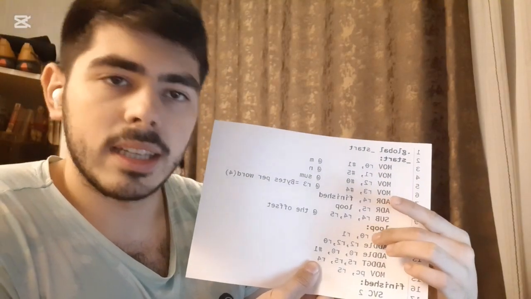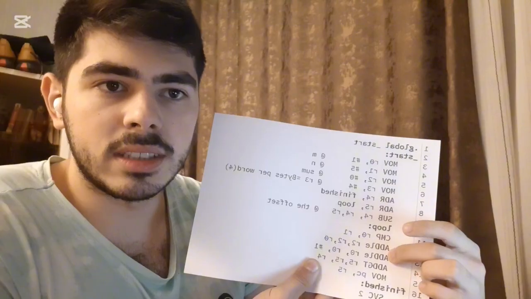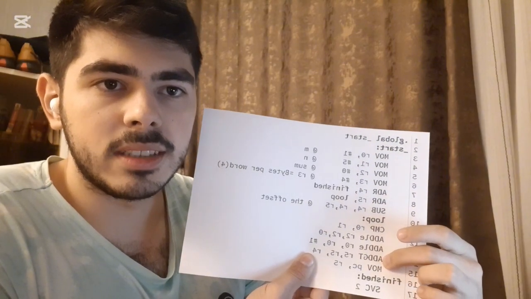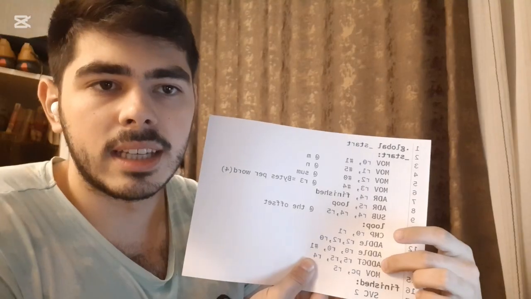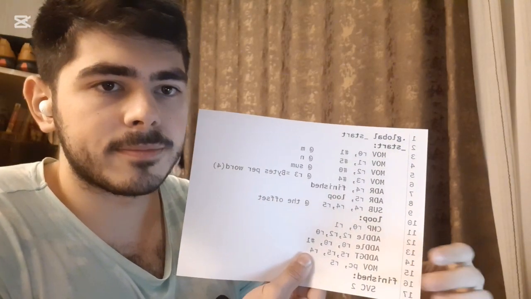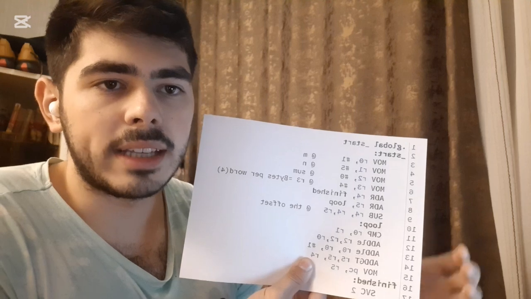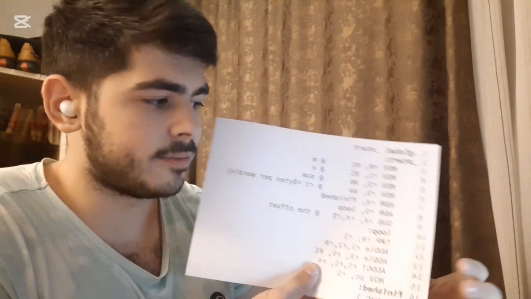And if R0 will be 6 and R1 will be 5, this will not be executed, this will not be executed, this will be executed, and as I already said, it makes register 5 equal to the address of the finish line, then we move to the finish line.